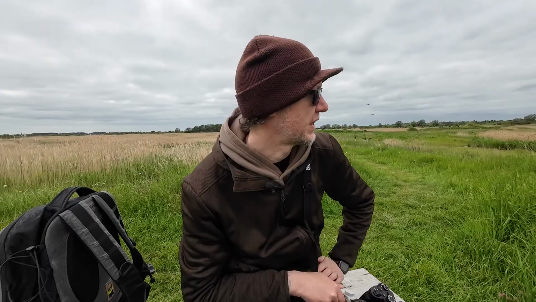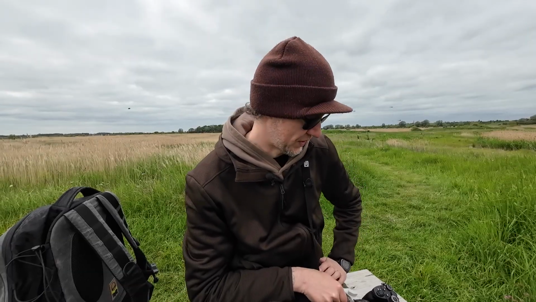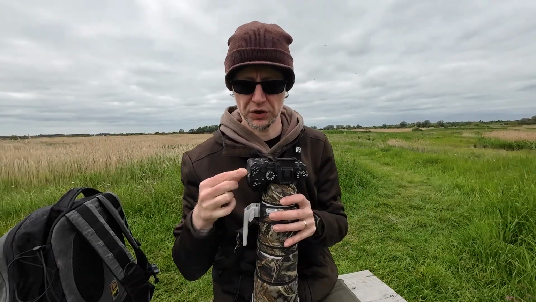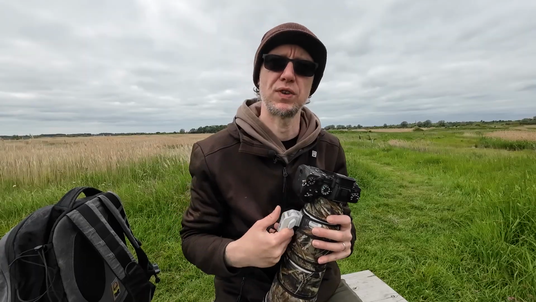The reason I use it is because I use auto ISO, and it allows me to change how the auto ISO works, and it is quite simply exposure compensation. So with the Sonys, the exposure compensation is there on a reel.